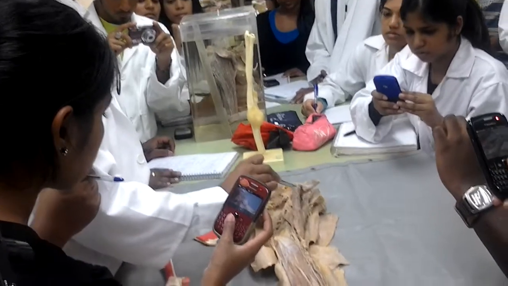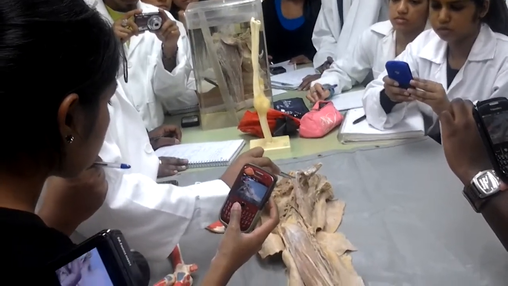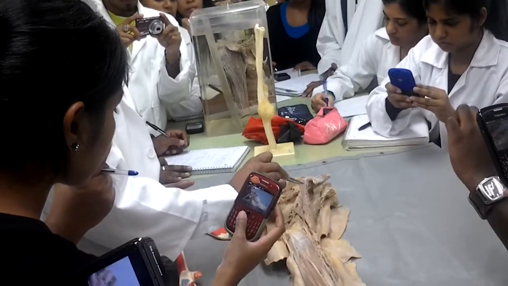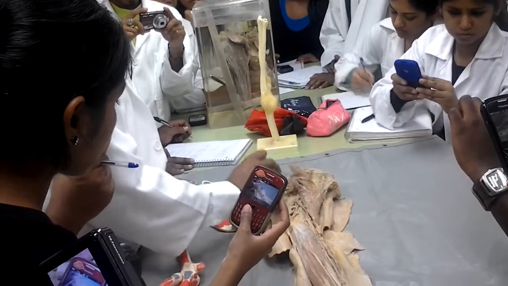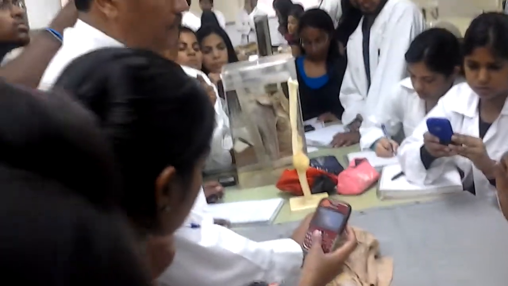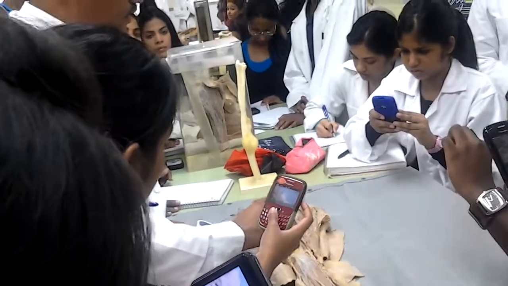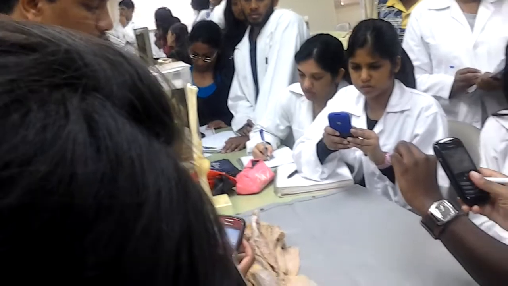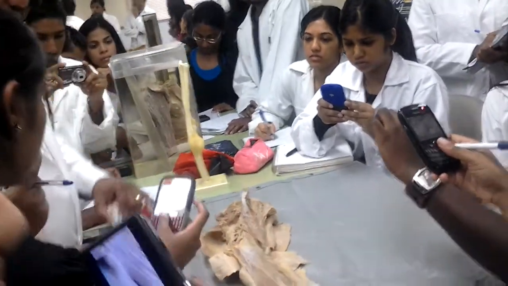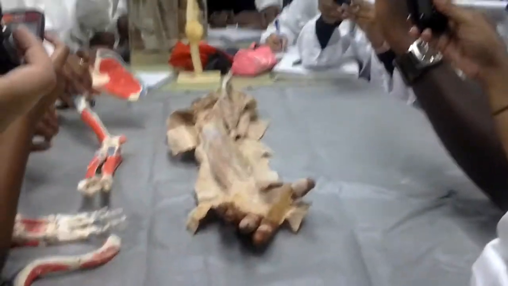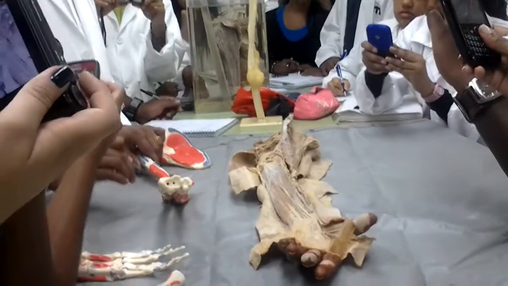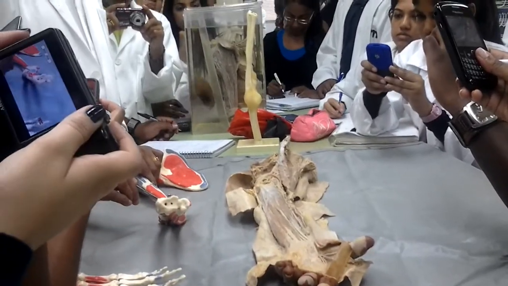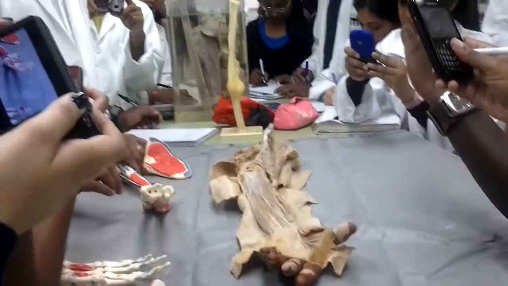Along with the coracobrachialis, you can identify the short head of biceps because both are taking origin from a common source. Then the long head of biceps comes from the joint cavity. See, the long head and short head fuse together to form the biceps. And biceps is inserted to this part of the bone. You can see this bone is the radius, and this part is called the radial tuberosity. Biceps is inserted to the radial tuberosity, right?